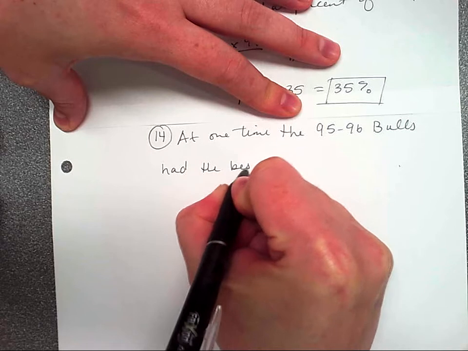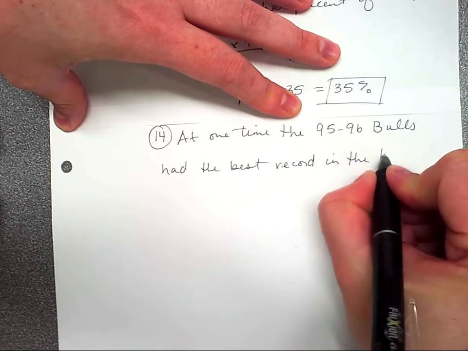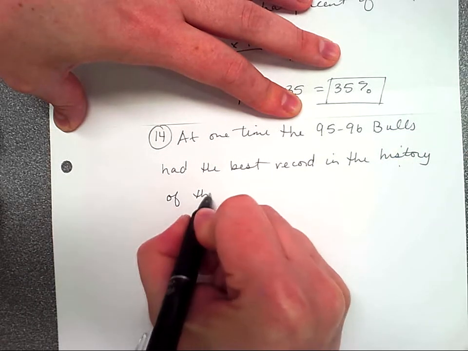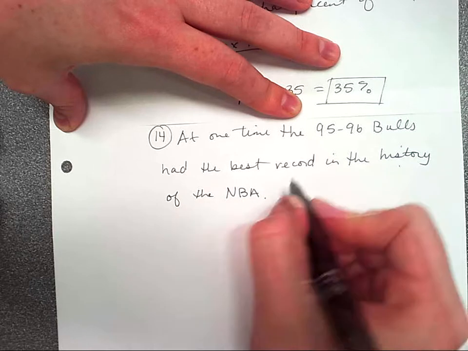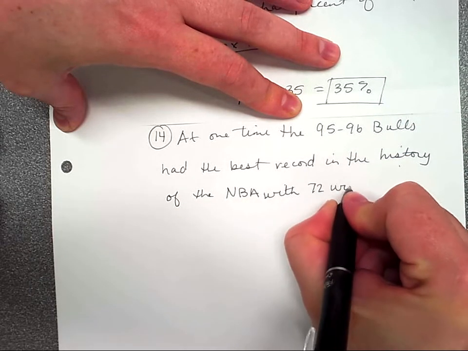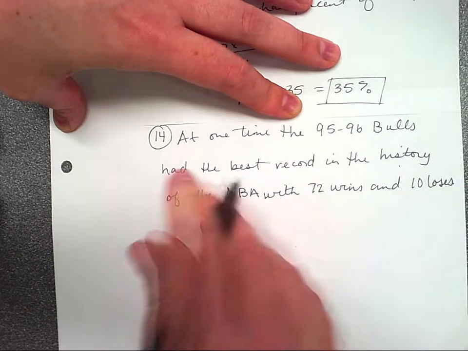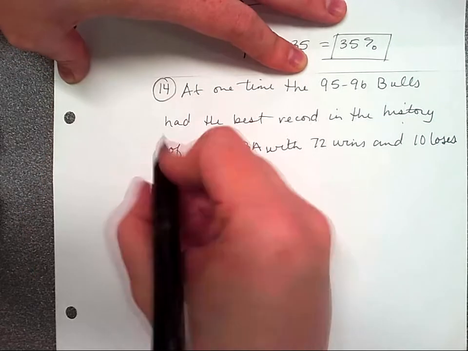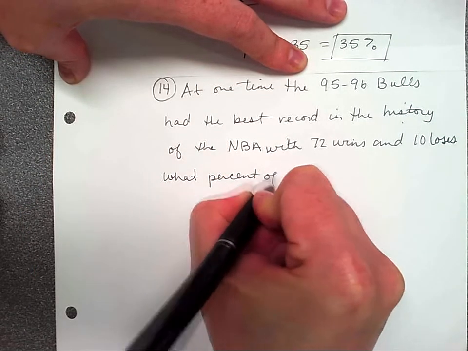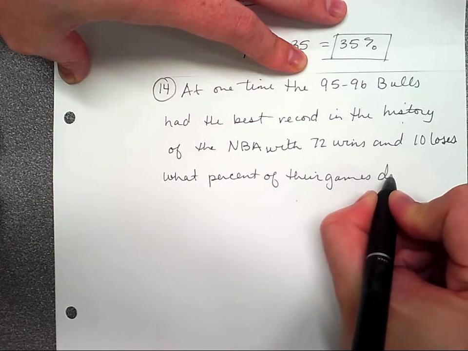Had the best record in the history of the NBA. With 72 wins and 10 losses. What percent of their games did they win?